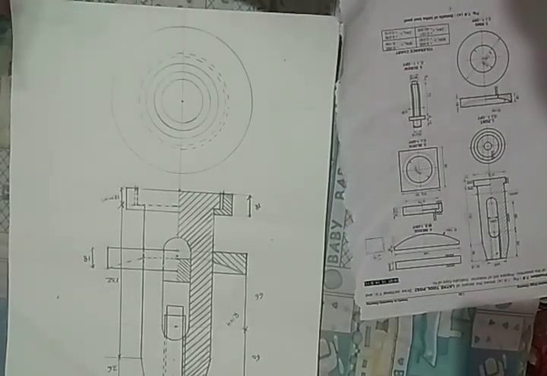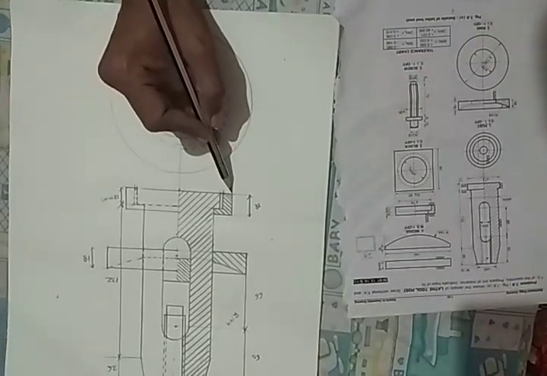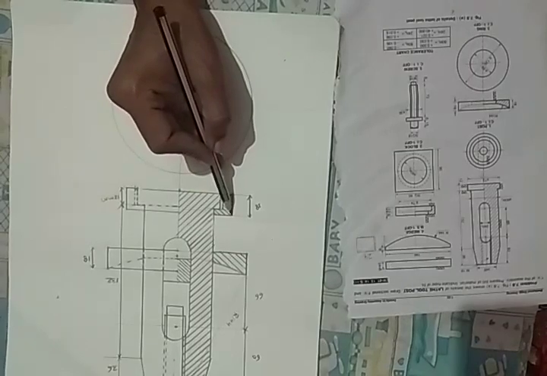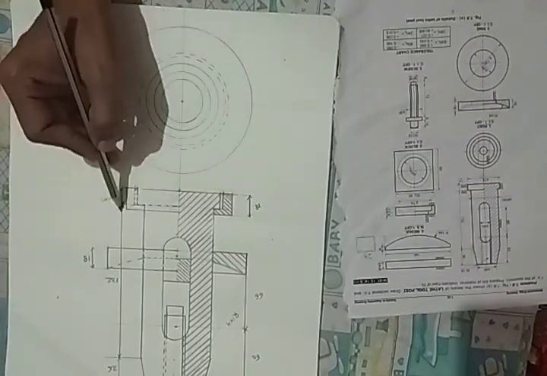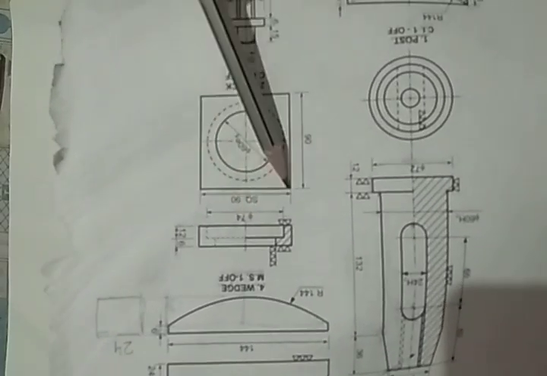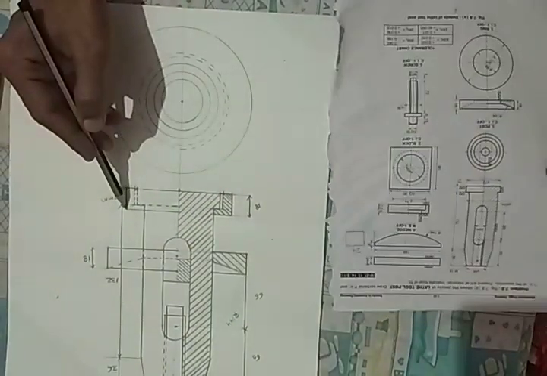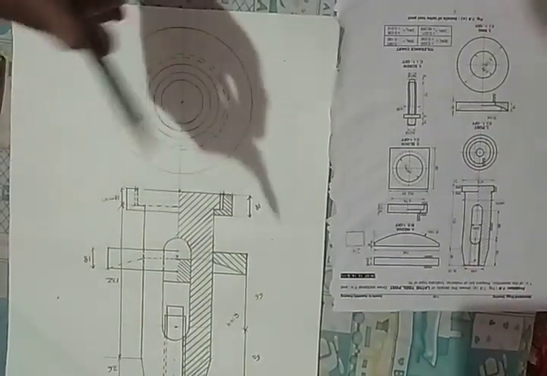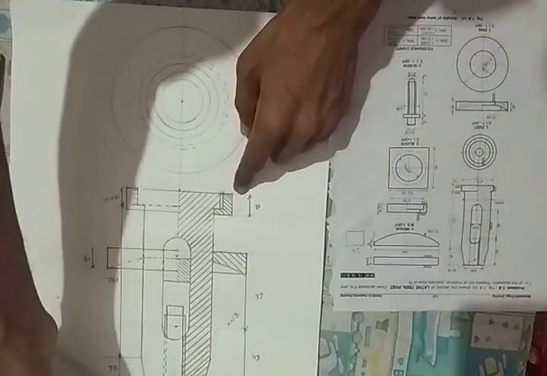Now the next part that we have to draw is the square block. Now the top view of the square block. This entire part is the square block, and its top view will be a square of side 90 mm. As given in the question, you can see this was the block and its top view was a square. You can see this is a square of side 90 mm. So now we have to draw the top view of the square block, which will be a square of side 90 mm. Now this square block will not be visible completely from the top view.